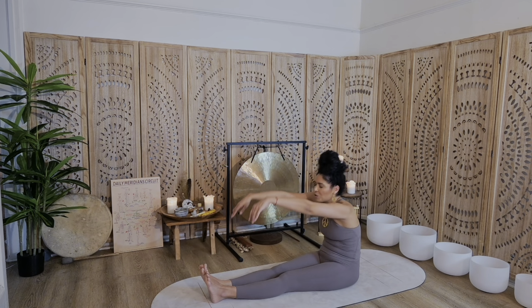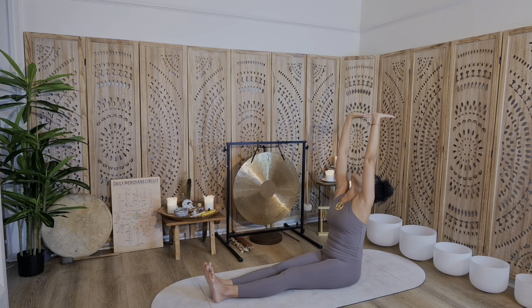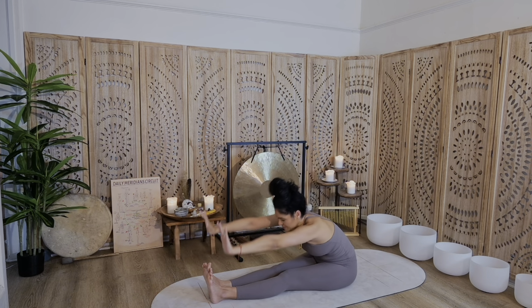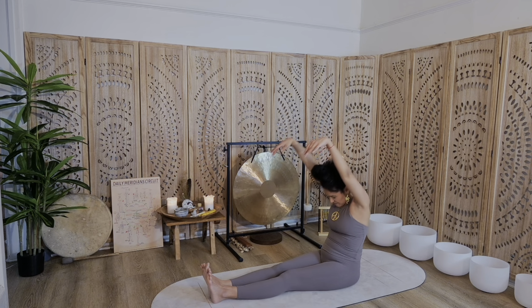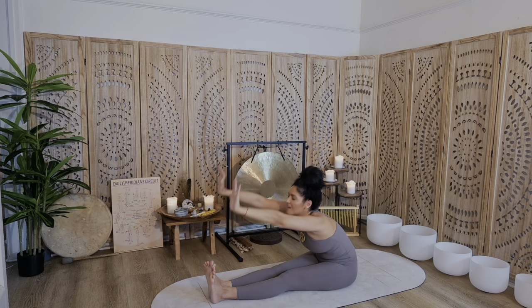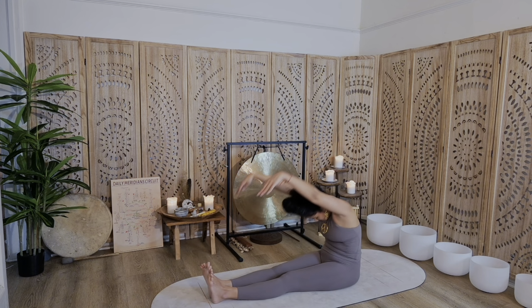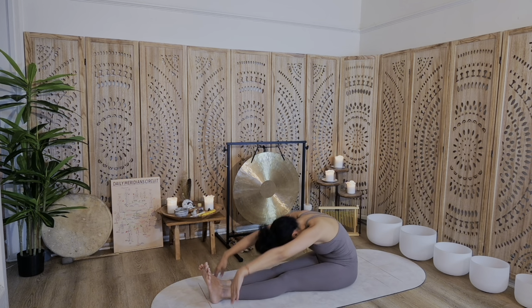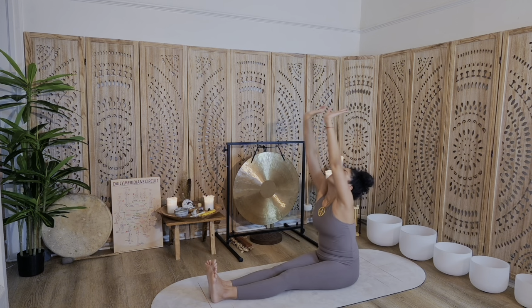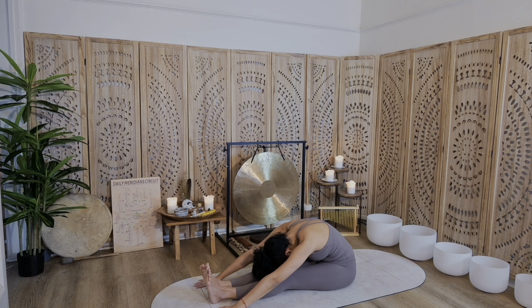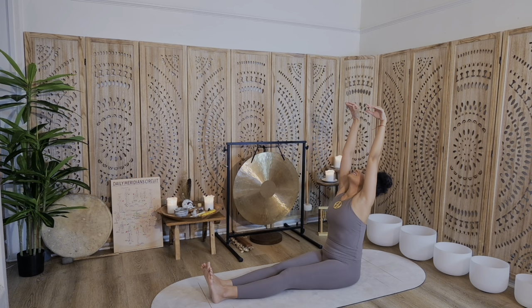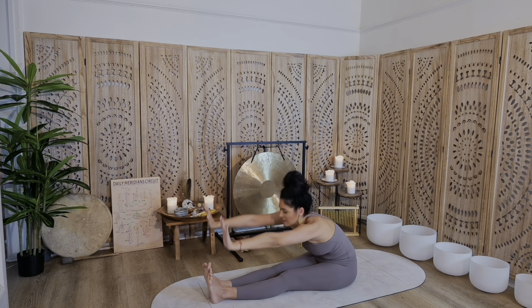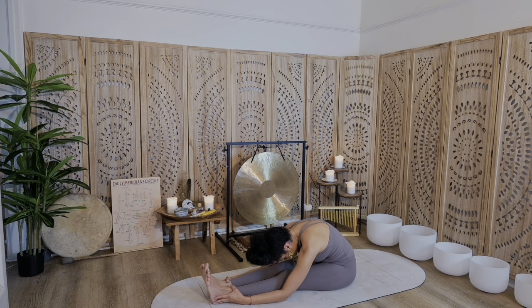Just connect with the graceful movement of rising with your inhale, flicking the wrist, facing the palms upward, exhaling to fold. Continue. And breathe. Last time here. And let's just stay folded forward for a moment. Connect with the breath.